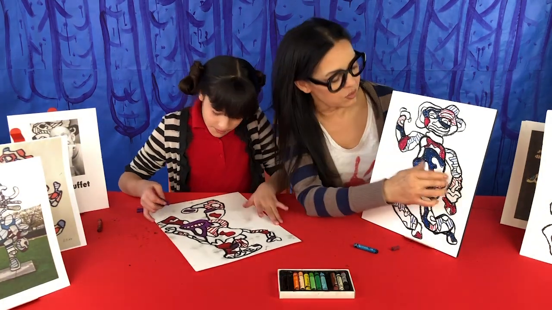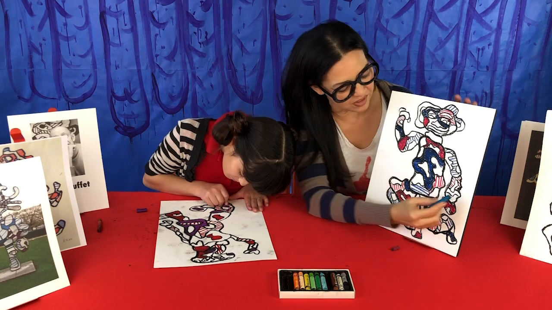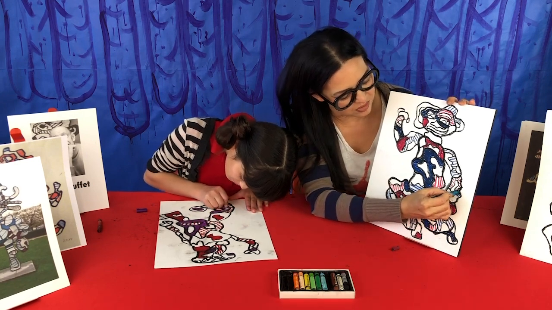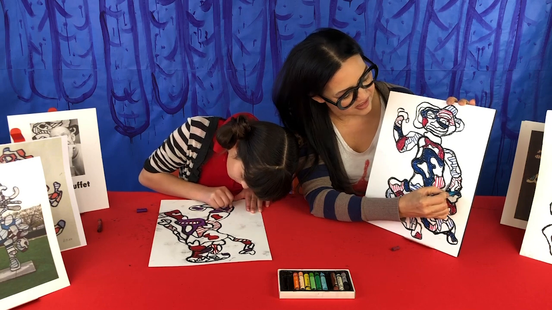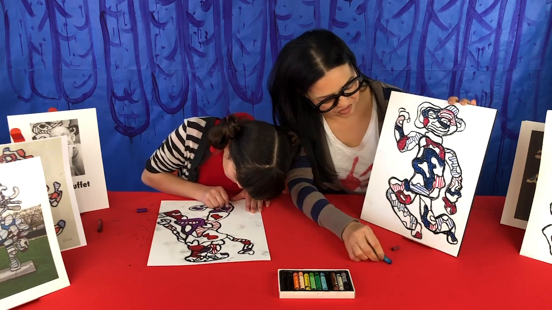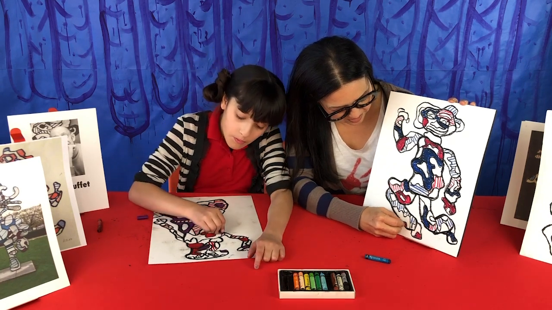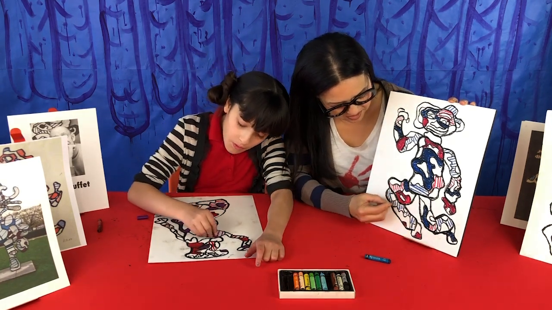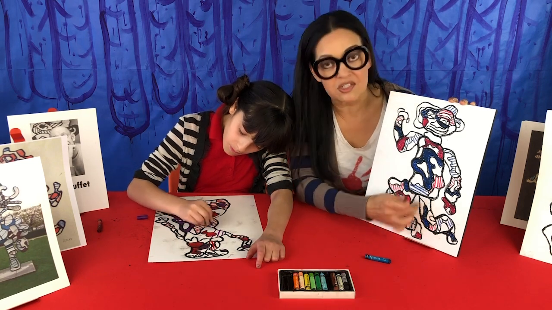I'm looking for areas where there's a bunch of white shapes and thinking, oh, I should color in one of those white shapes. So like this one here, I'm gonna color it in. Then I'm gonna go see if there's another cluster of white shapes. Oh, right over here. So I'll add that and maybe a few stripes this way. Here's another cluster of white shapes.